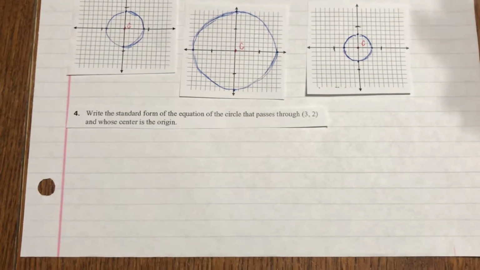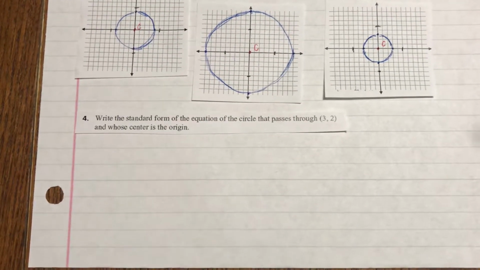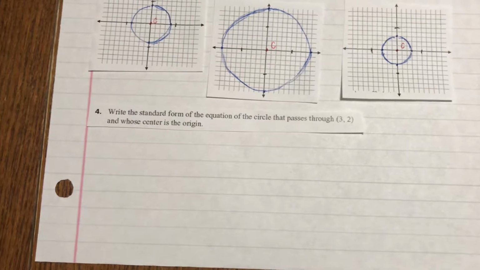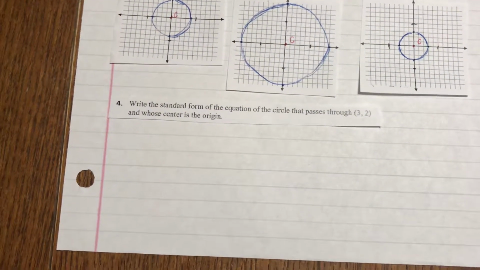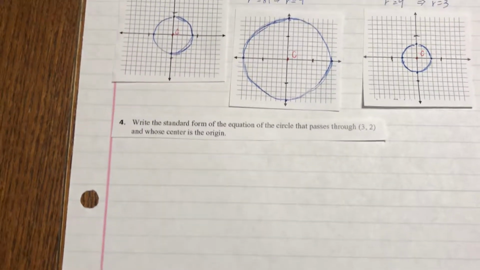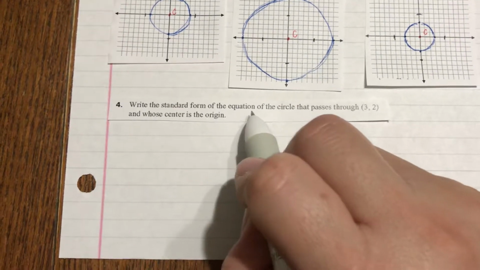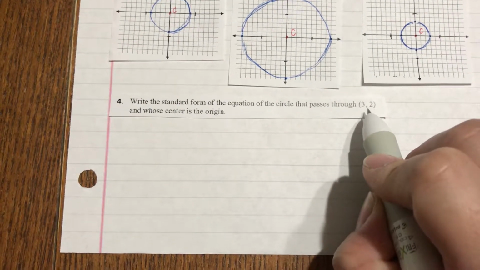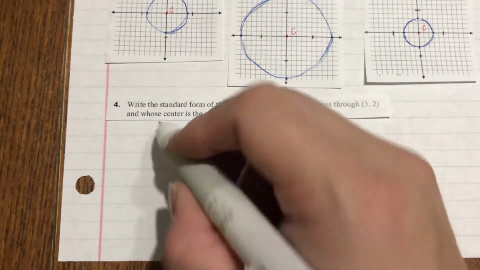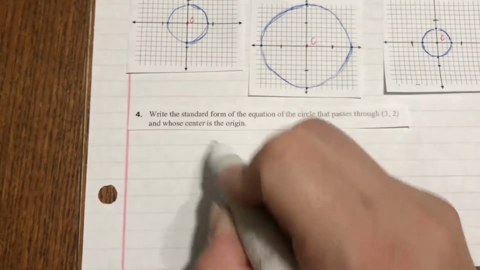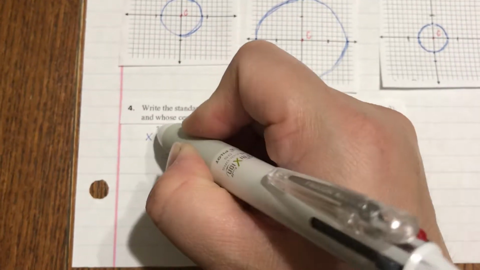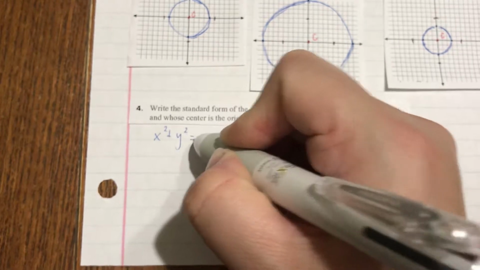Okay, for part 2 of our notes on circles, we are now going to look into how to apply the equation of a circle and how to write them using the information given. So it says, write the standard form equation that passes through this point, 3, 2, whose center is the origin. So that means center is the origin tells me that my equation is x squared plus y squared equals r squared.